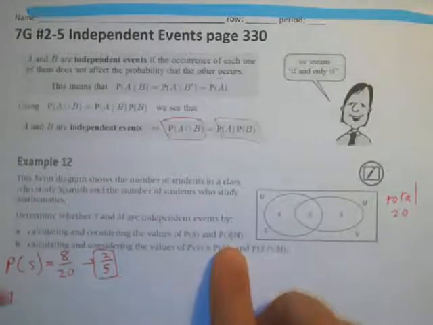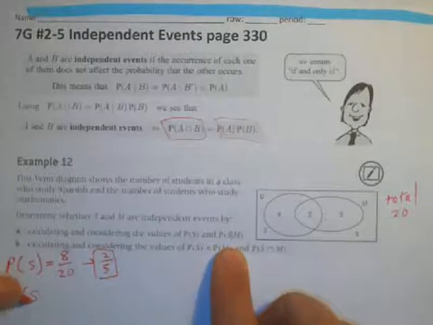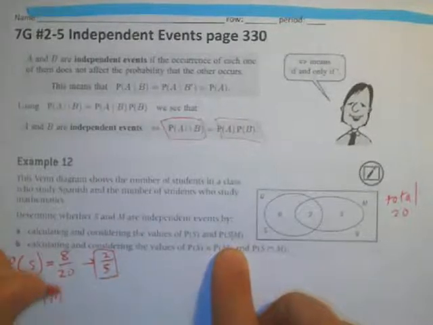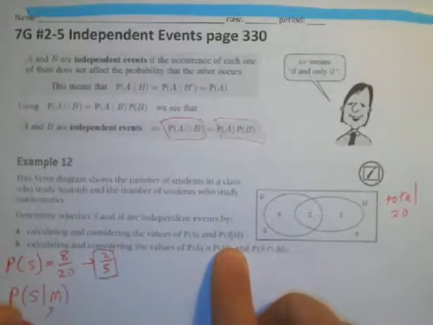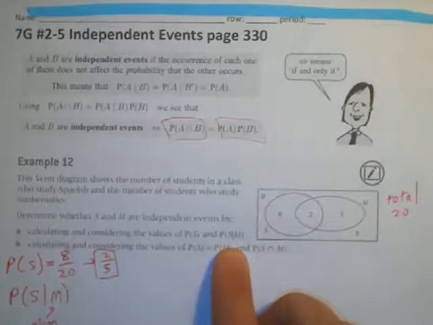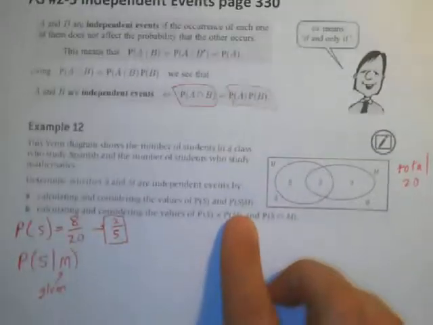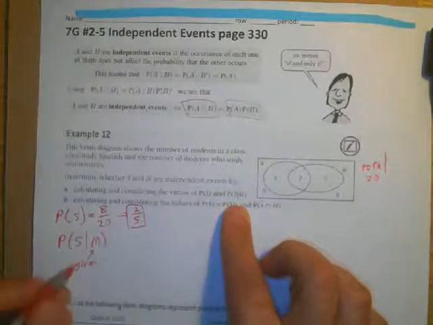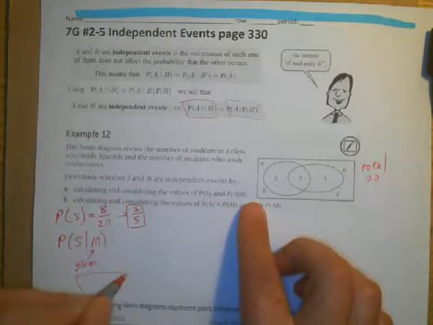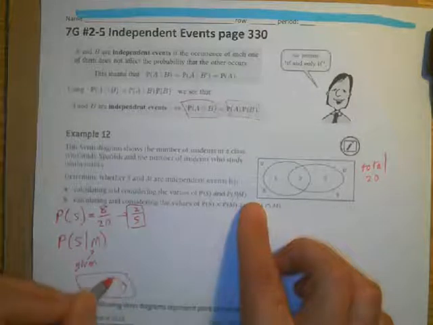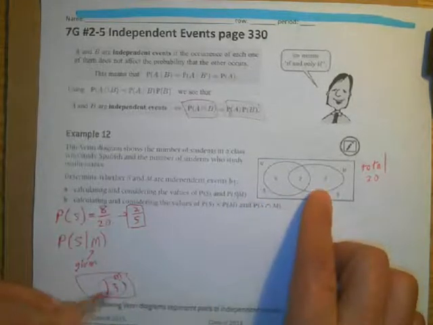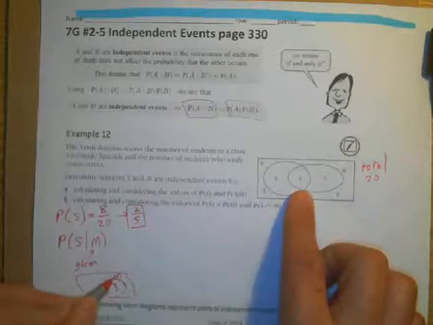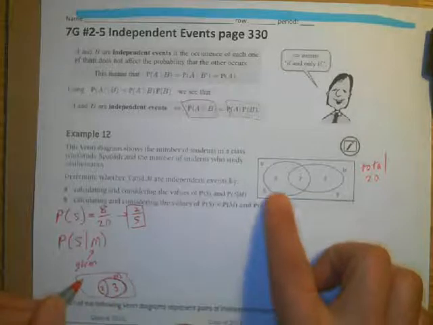Now, the probability of S given M. What this means is imagine that in my circle I only have circle M. We know that this part is 3 and this part is 2. So what is the total? The total is not 20 because we don't care about the 6 and the 9.